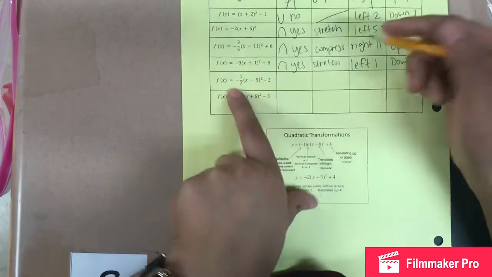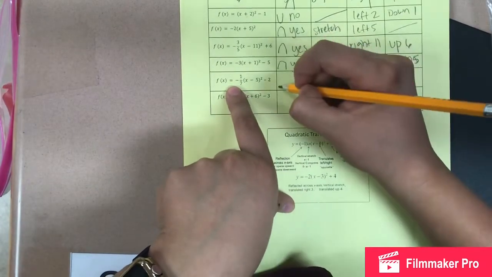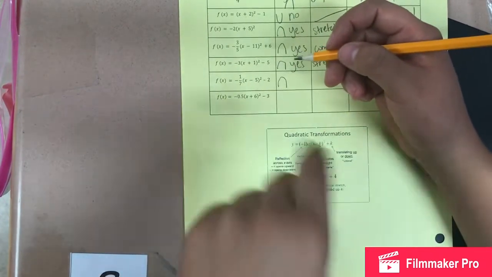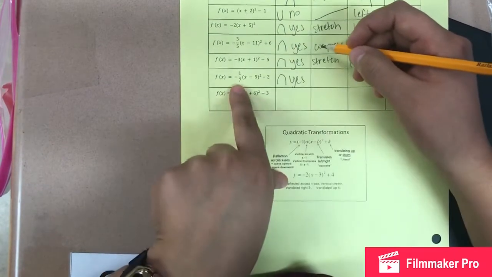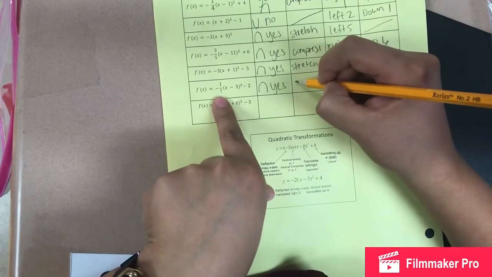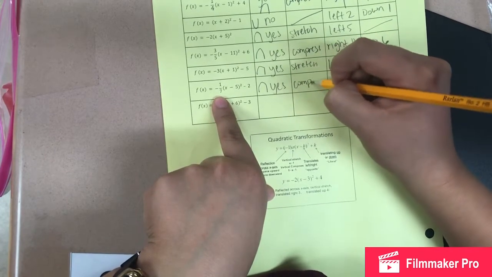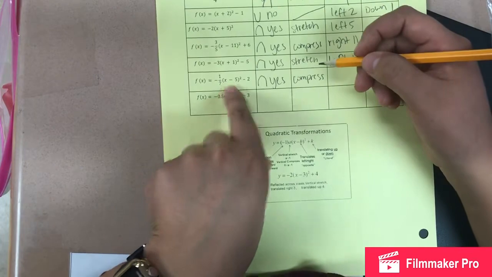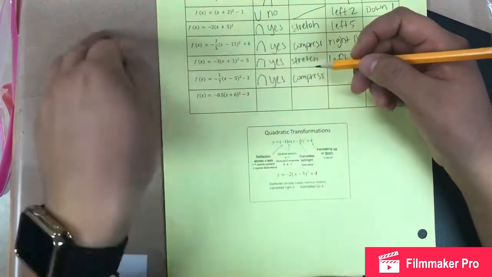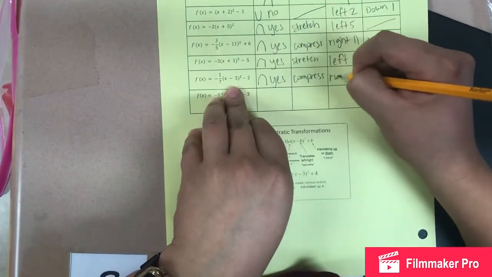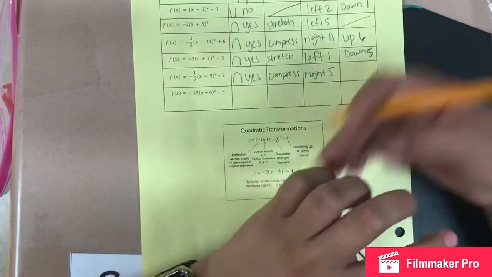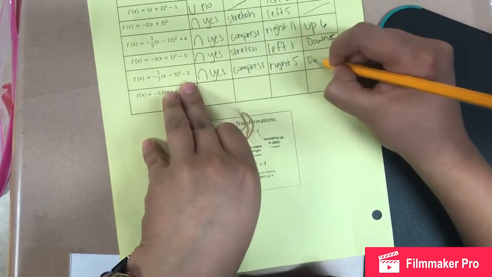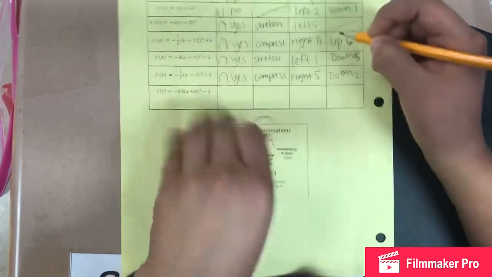A couple more. The negative in the front means it's going to open downward, which means it's going to be a reflection. The 1/7 is less than 1, so that means it's going to be a compress. The minus 5 inside the parentheses, my mind wants to say goes to the left, but it's the opposite. We're going to go to the right 5. The minus 2 outside the parentheses is the vertical shift, and we're going to take it literally, so it's going to go down 2.